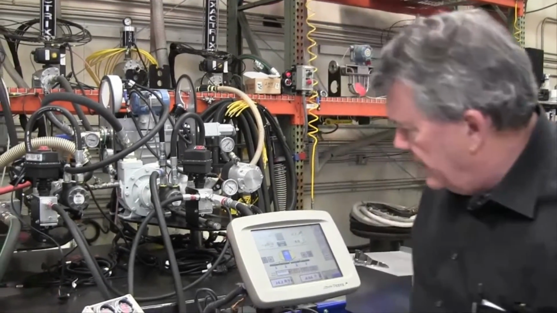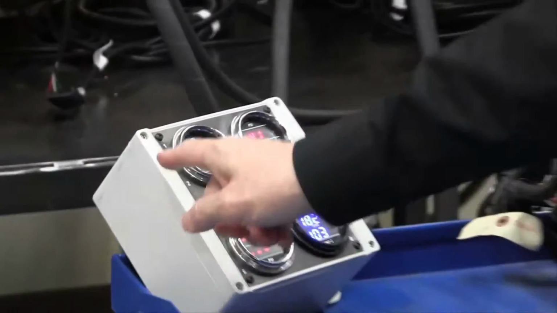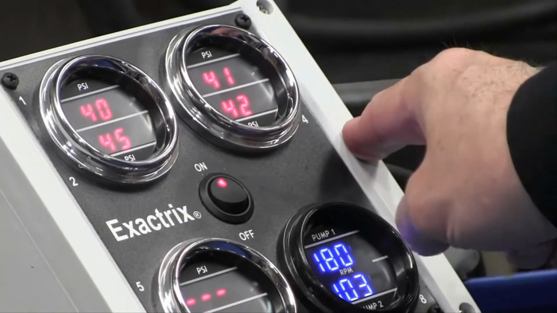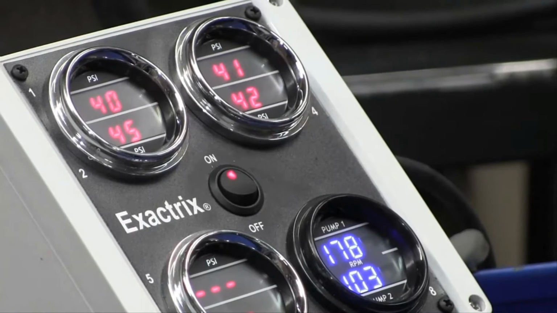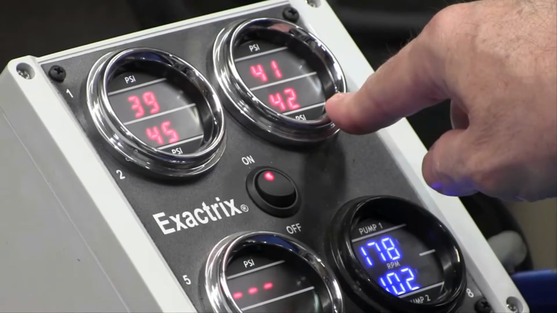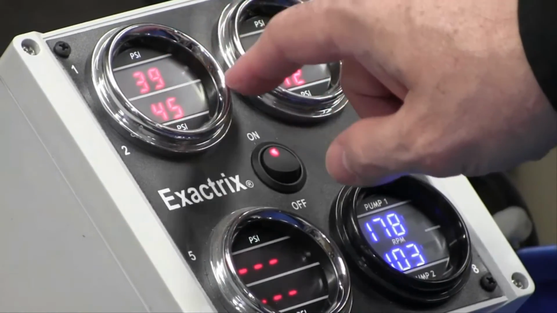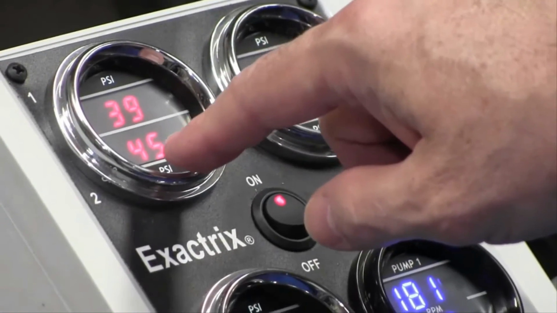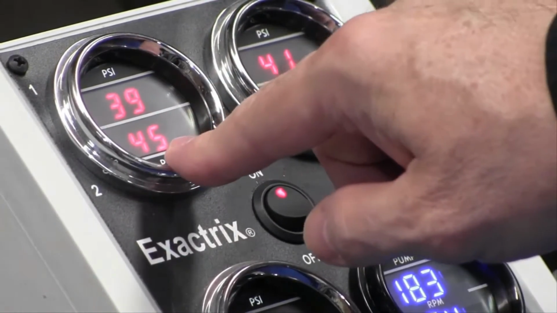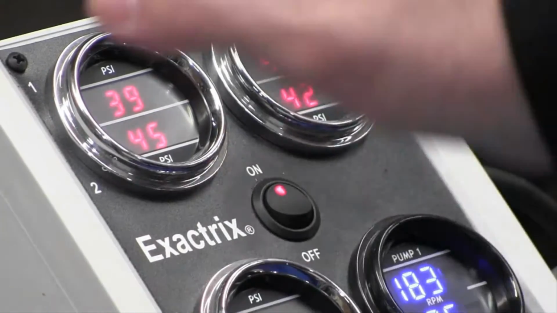Also on the gauge panel you'll notice pressures. 1 and 2 are NH3 and 3 and 4 are liquid. Those pressures are being read at the final filter and at the BPOR. This one's being read at the terminal injection point, which is a little lower pressure because of line drag, and then this is at the primary filter. So 39 is the injection pressure, 45 is at the primary filter, and 41, 42 about the same on the liquid side.